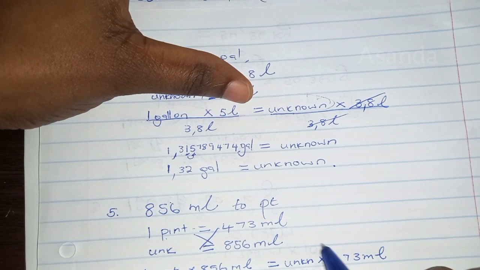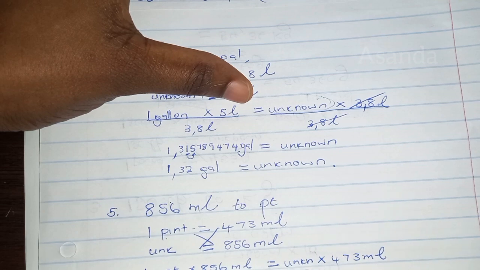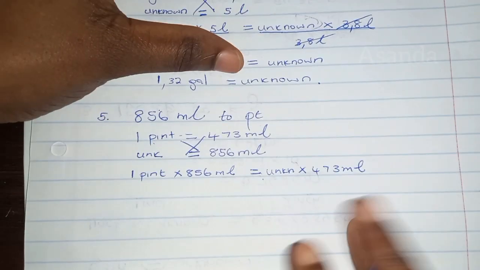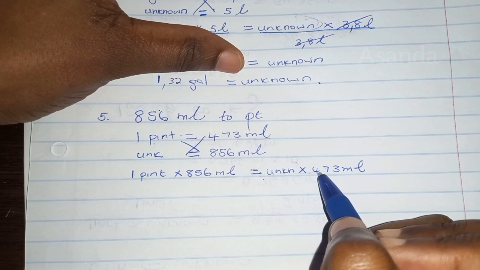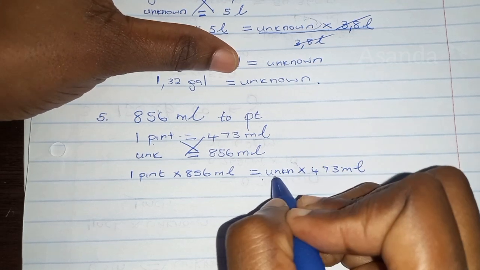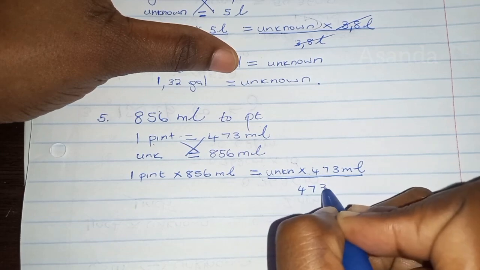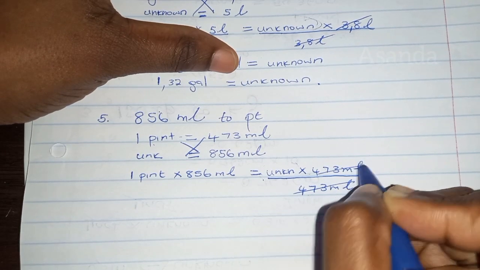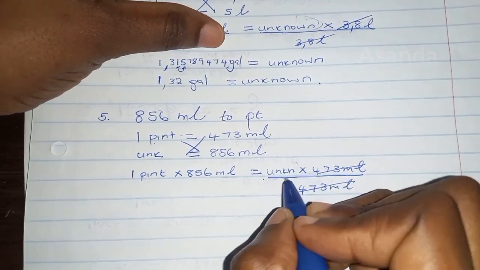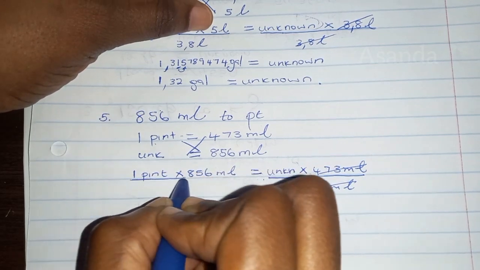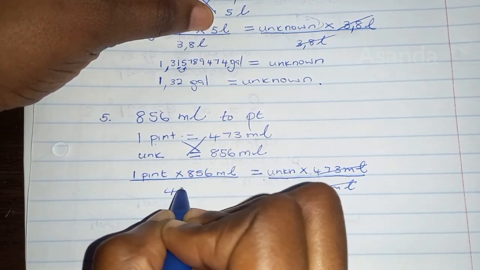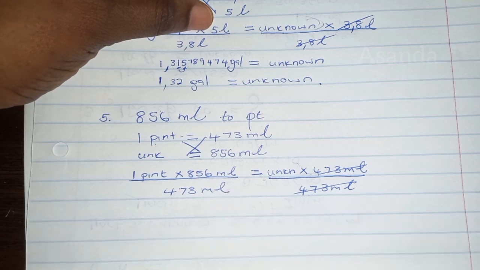Then I go and find my unknown there. Okay, my unknown is multiplying by 473. And then the opposite of multiply is divide. So I'm dividing by 473 milliliters, and then that's gone, and now unknown is on its own. But I'm not done. I go and do the same thing on the side. Divide by 473 milliliters, and then I'm good.